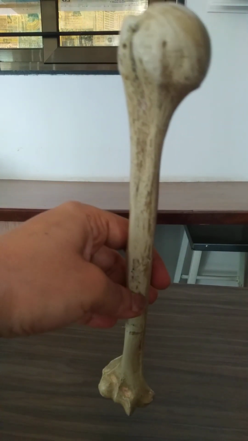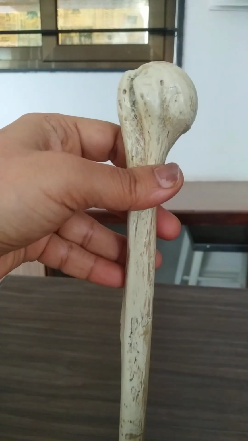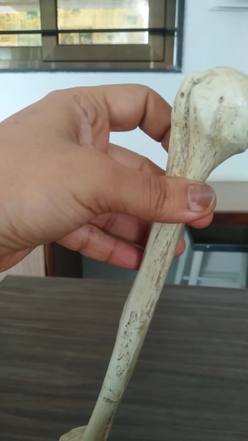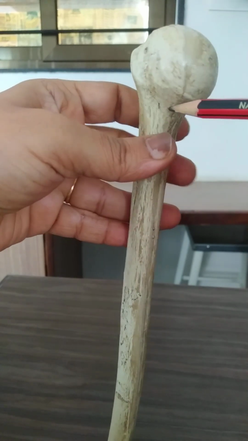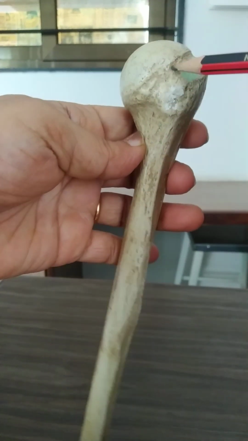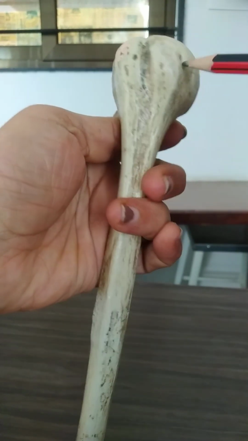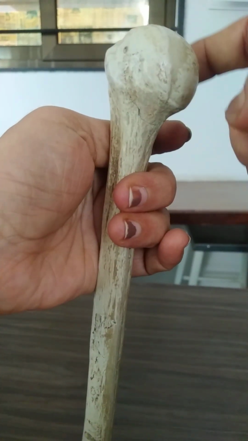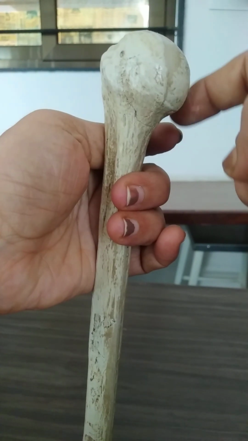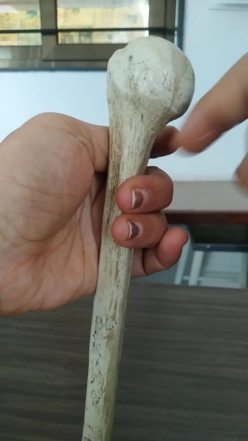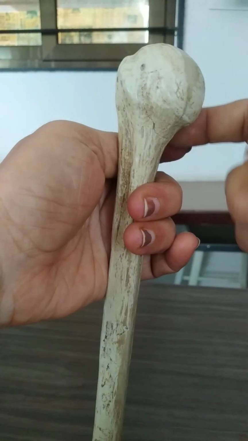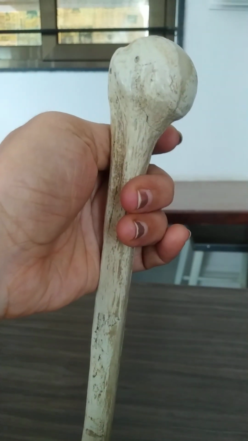Now, one by one we describe the upper end. This is the upper end, this rounded portion is the head. This line, if I just turn the bone, again going like this, again coming here. So this roundness, this line separates the head from the rest of the upper end. It is called the anatomical neck.